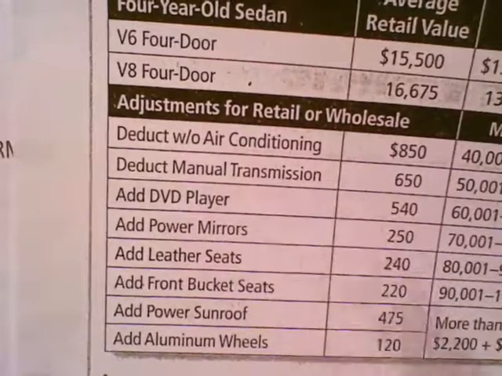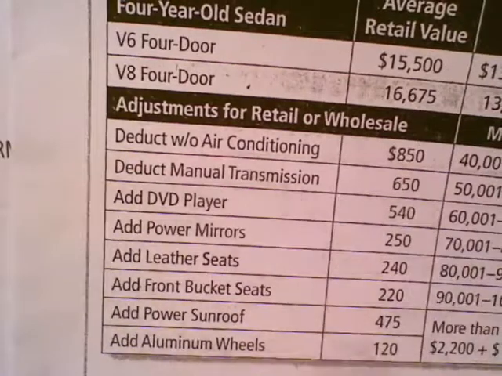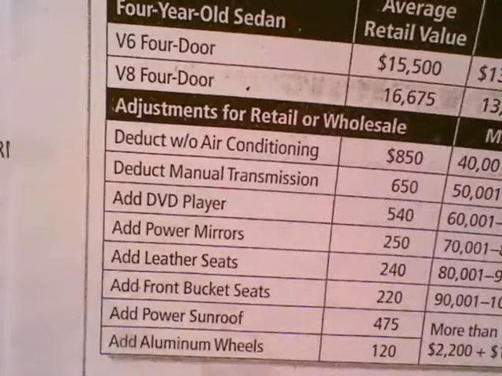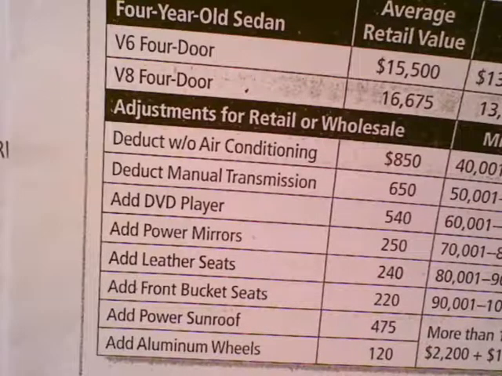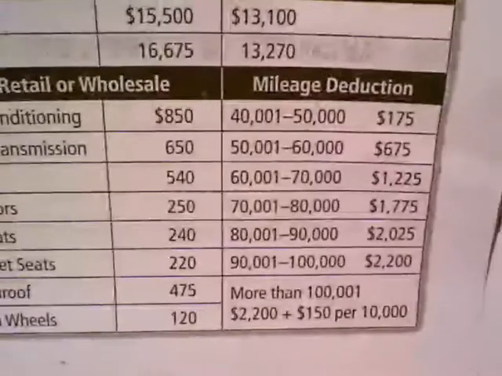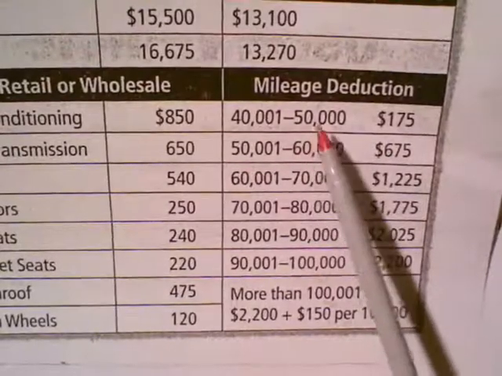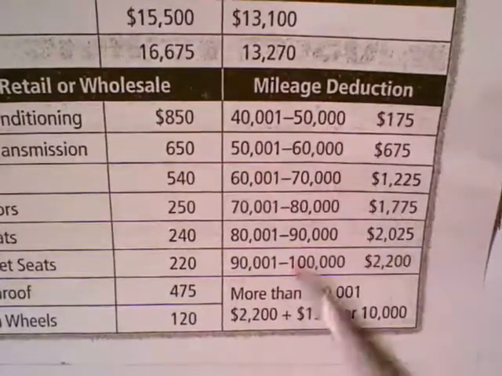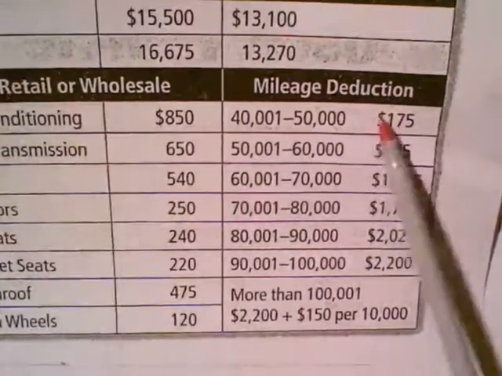So these are all things that either you add or deduct. And when we do Kelley Blue Book, they actually have a lot longer list than just this of things that add money to the price of the car or subtract money from the price of the car. And then the other thing that could affect the cost of the car or the value of the car is how many miles it has on it. So if this car is 4 years old, that's what they said about this car.